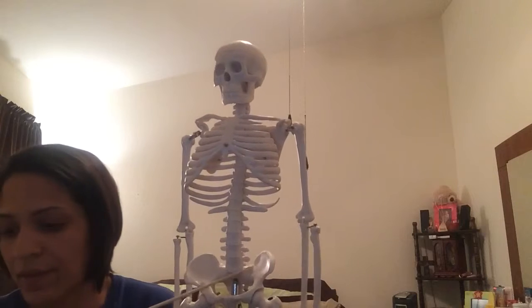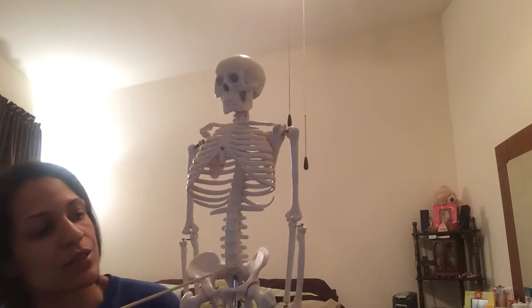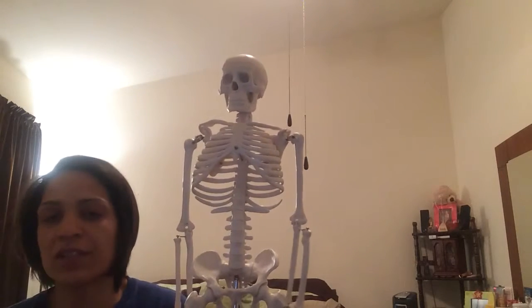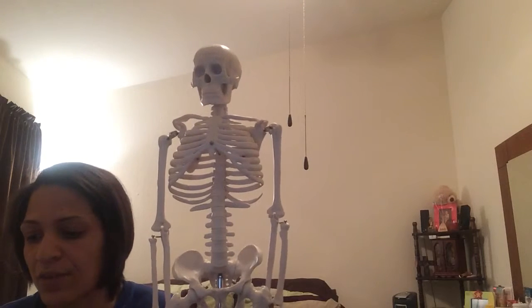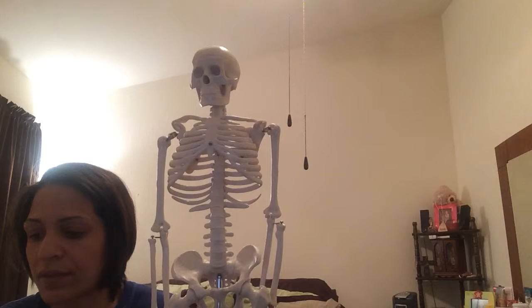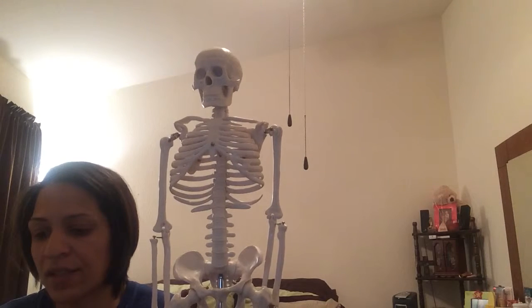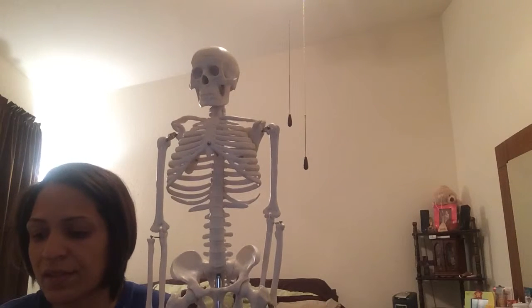The pelvic girdle, which is right here. The pelvic girdle is formed by 2 coxal bones that withstand stress and weight and motion. It allows the attachment of the lower appendages to the skeleton.